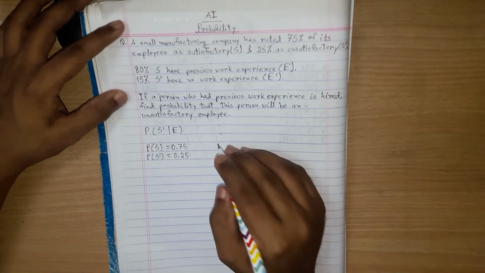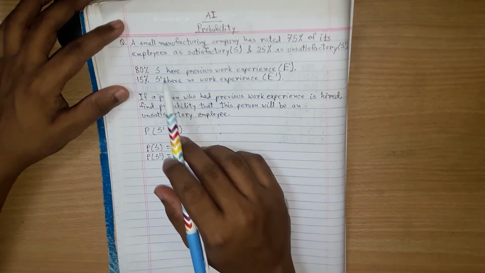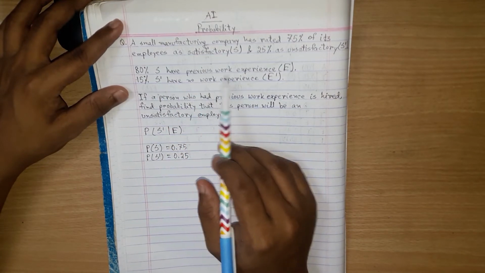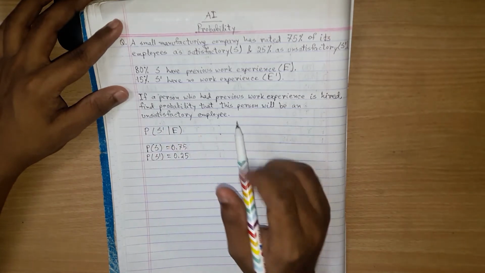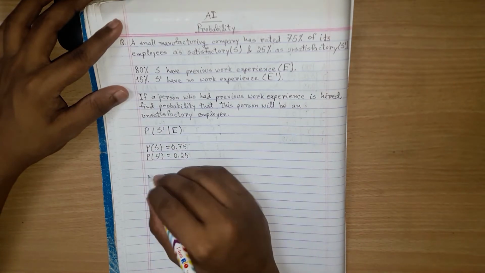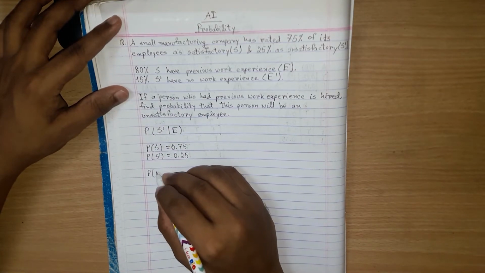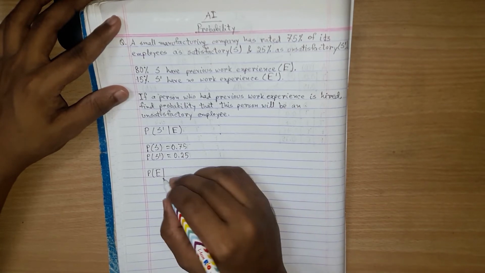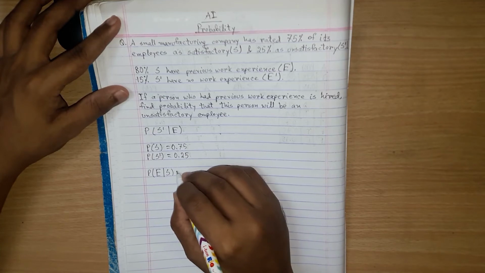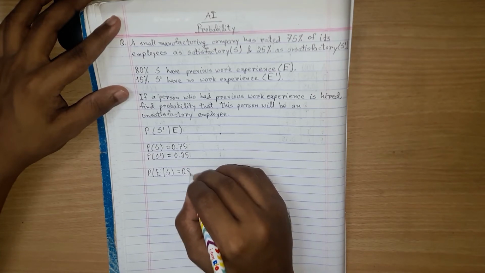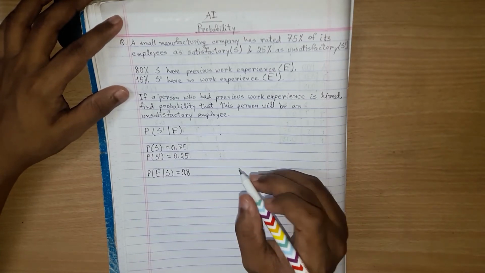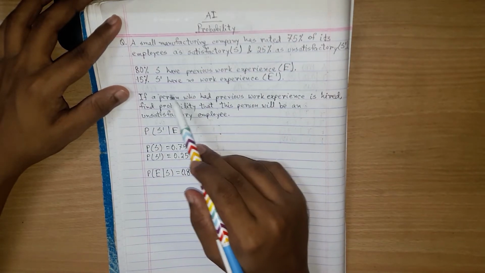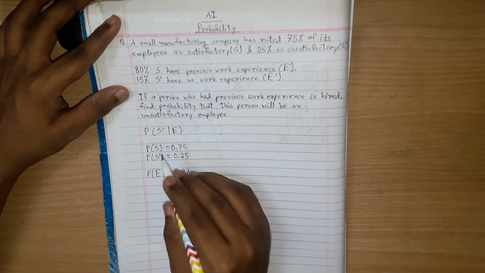Now the probability of satisfied workers that have previous work experience is 80%. So probability of experienced workers given that they are satisfactory is 0.8, and the workers that have no experience given that they are unsatisfactory is 0.15.